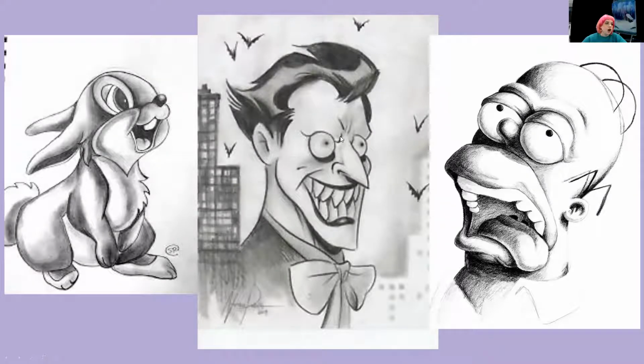For you, I will prefer you to do a full body picture of a cartoon character so that it has a lot of detail in it. You are required for this project to do a full body, similar to this right here.